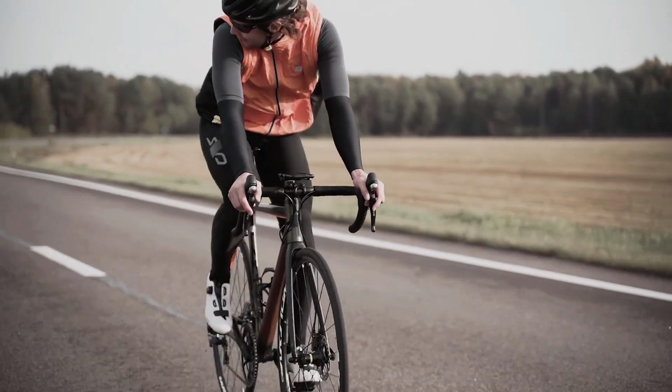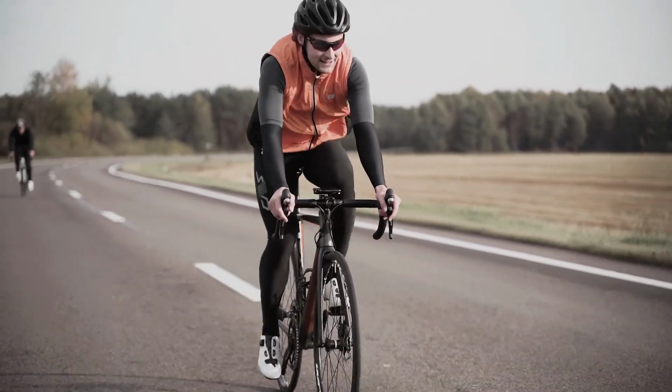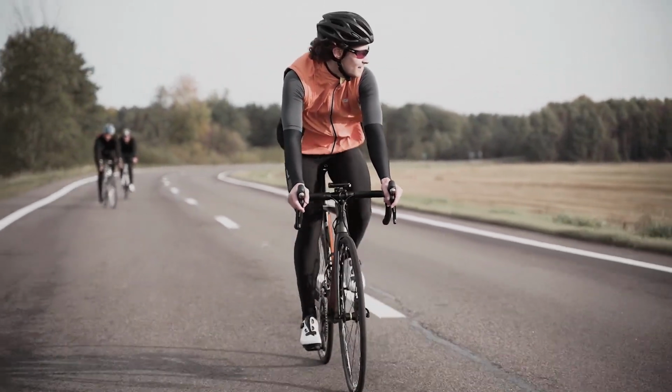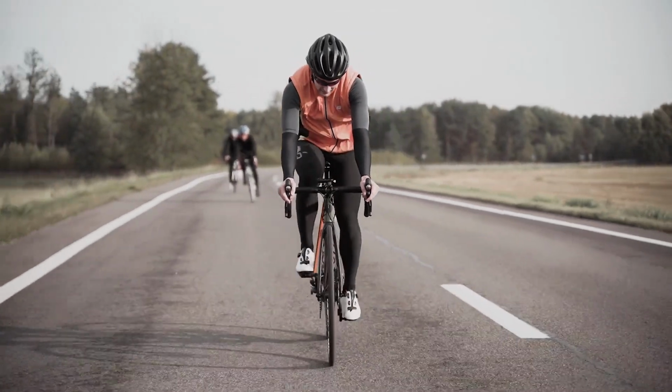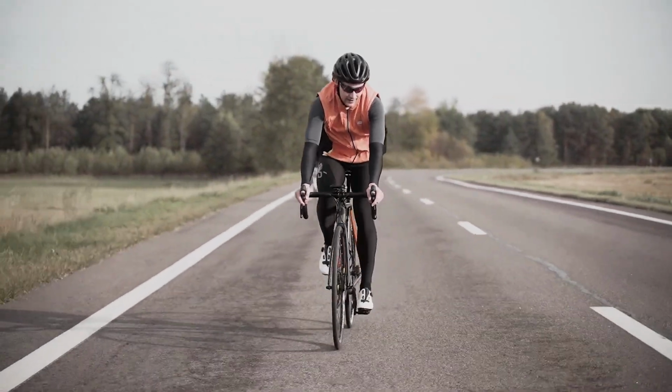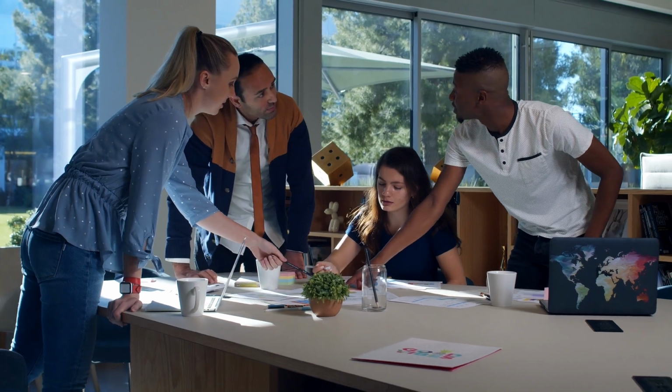Think of it like learning to ride a bike. At first you wobble and fall, but soon you ride smoothly. With CAD, the more you practice, the faster you will improve.